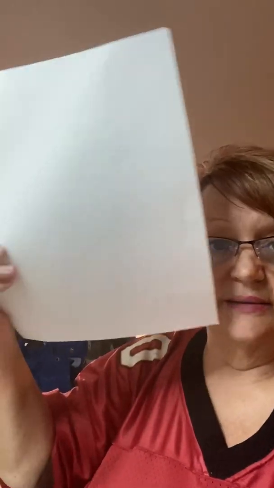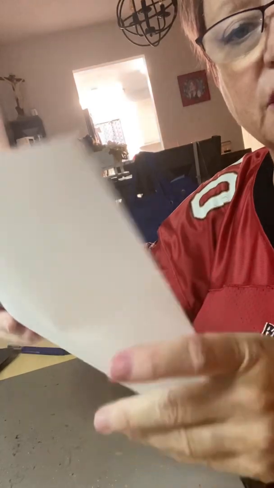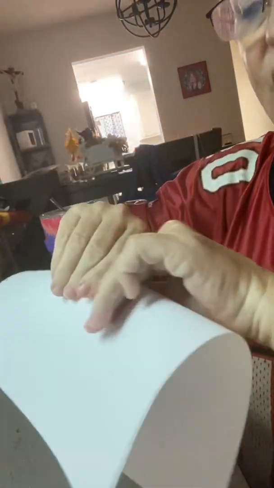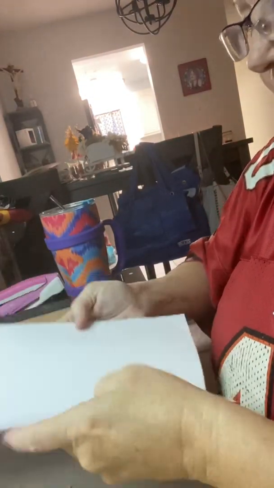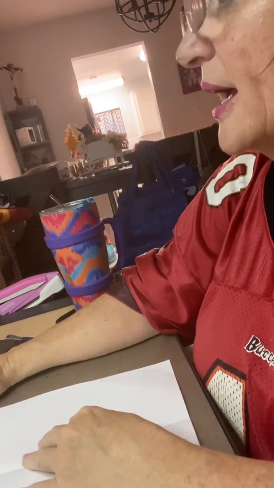Now, I am going to show you how to draw the llama. Now, the best thing to do, in my opinion, is to take your paper like this, okay? And then we're going to fold it in half like a hot dog, like a big hot dog. And that way it gives us a line of symmetry to start from, okay? So we'll have that to start at.